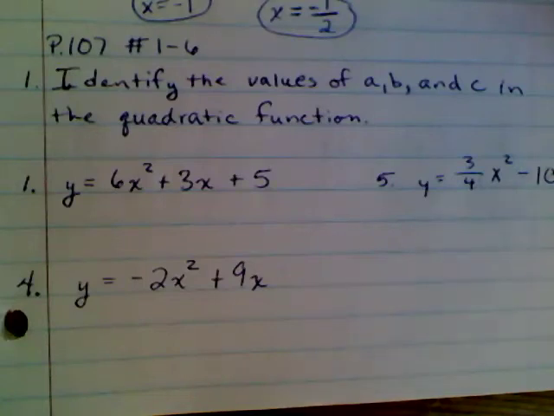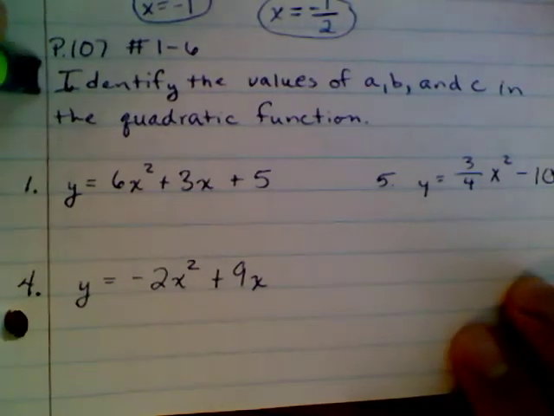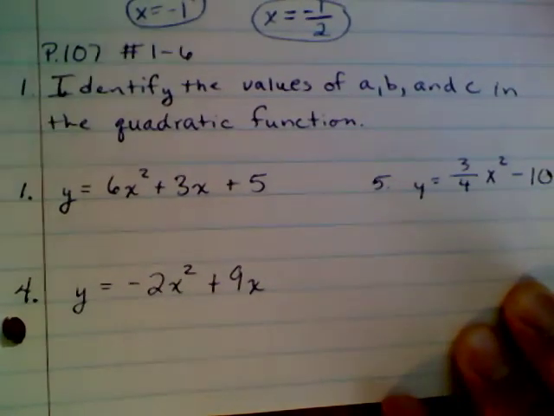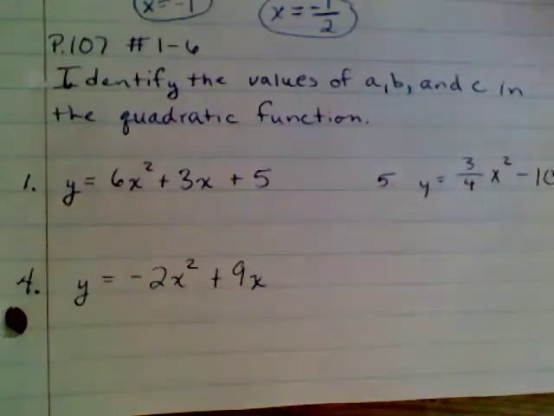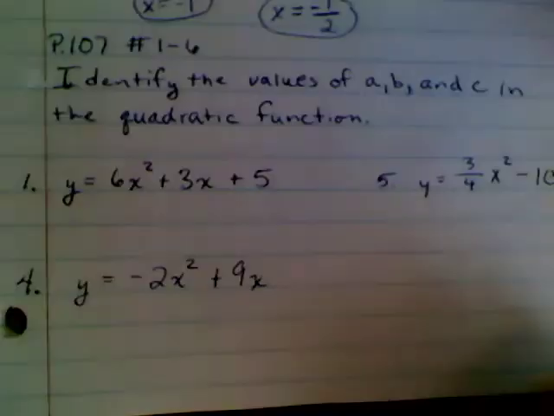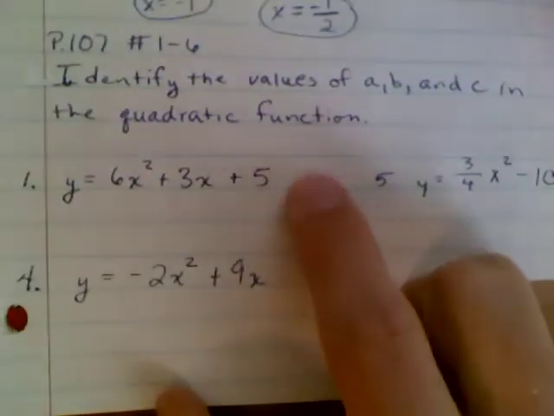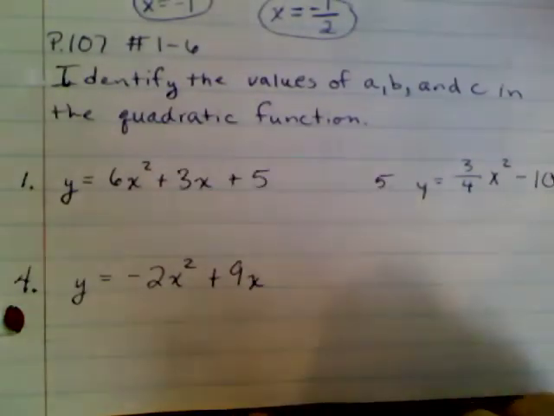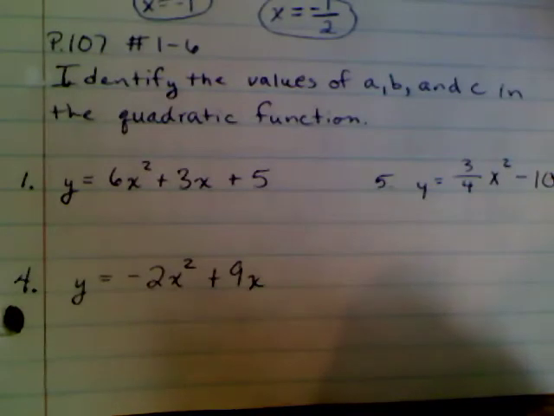Alright, so we're still in the Math 1 book, page 107, numbers 1 through 6. The instructions say to identify the values of a, b, and c in the quadratic function. In my opinion, maybe this lesson should have come a long time ago, because I've been talking about a, b, and c for a while when I'm explaining how to solve certain kinds of questions.